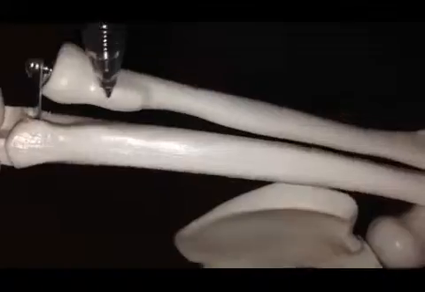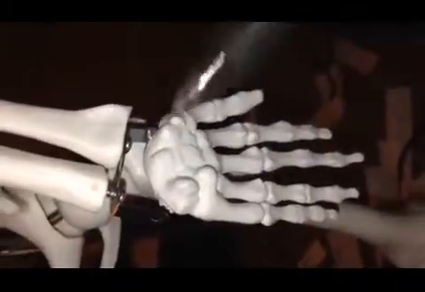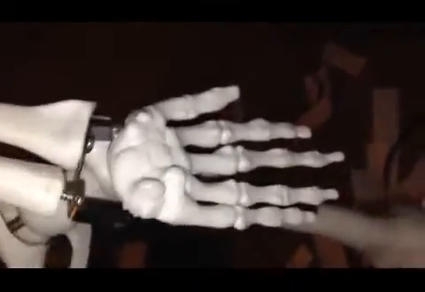And here we have the head of the radius. This one here is the radial tuberosity. And then here at the bottom we have the styloid process. Next we have the carpus, which are these bones here that make up the wrist bones.